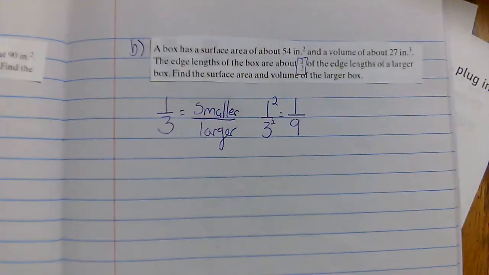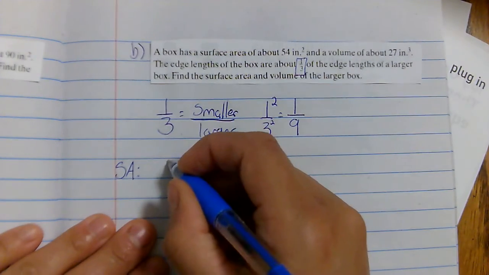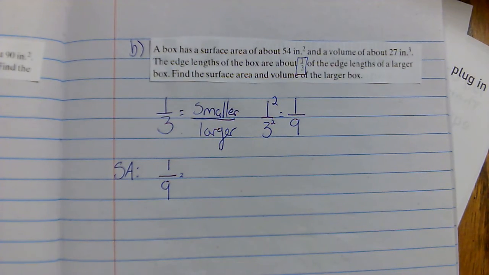So let's do surface area first. Smaller over larger.